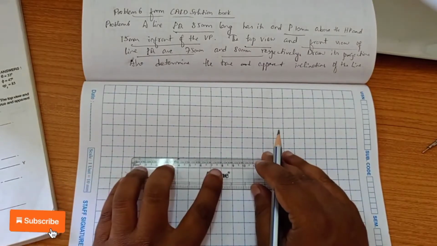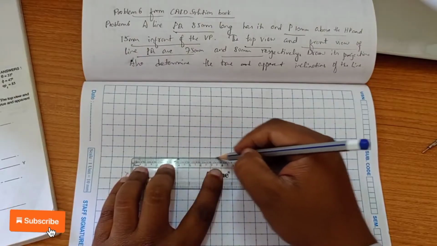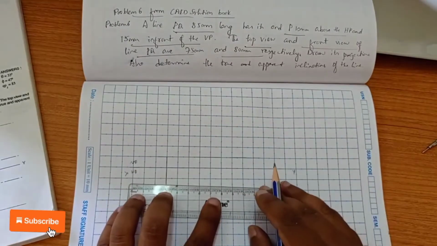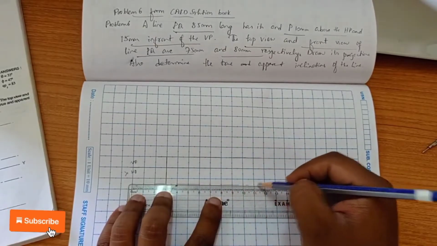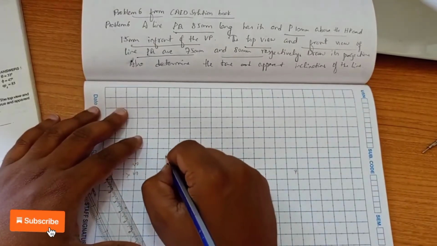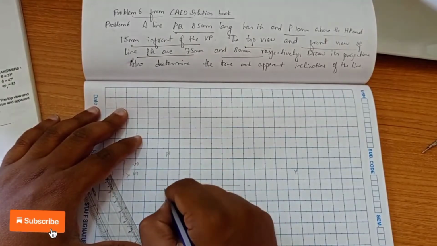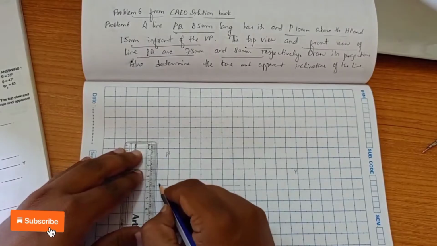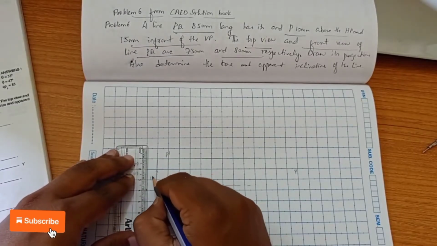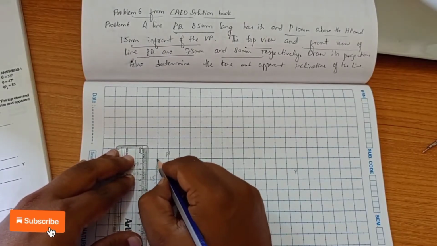So here I'm going to draw a locus line. Wherever the end points are, we have to draw locus lines. Okay. So this point is P dash and this is P, and it is having a dimension of 15 and this is 10.